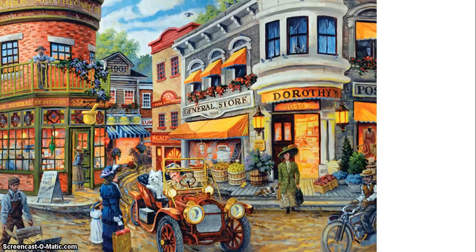So I'm going to just look at what's happening. We've got this car driving through. There's a lady in blue right here, a man with a wheelbarrow, a guy with a motorbike, it looks like. This lady's coming out of a store named Dorothy's. There's flowers, there's sky, there's birds. Oh, there's this guy, I didn't even see him, looking out onto the street. This lady's walking into the apothecary, which is like a medicine shop. It's kind of like an old-timey pharmacy.